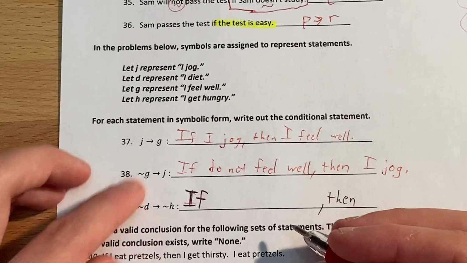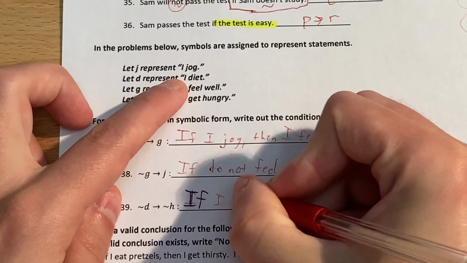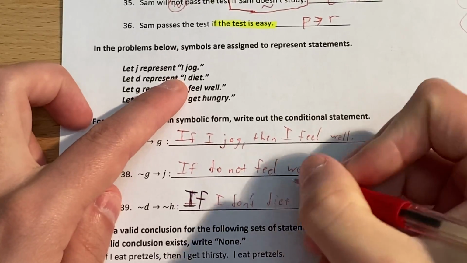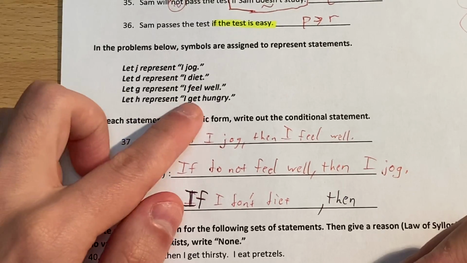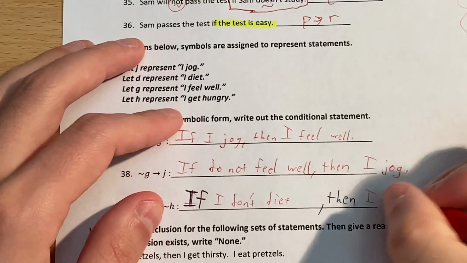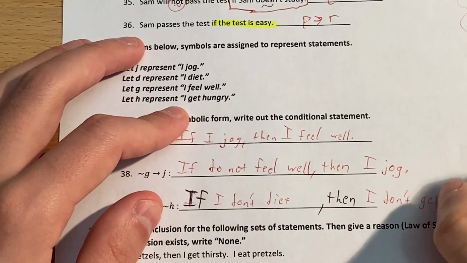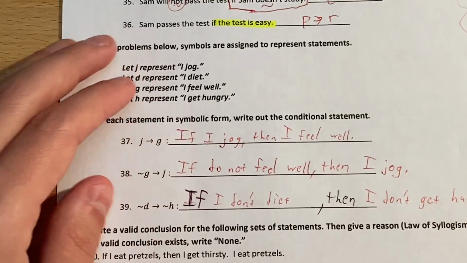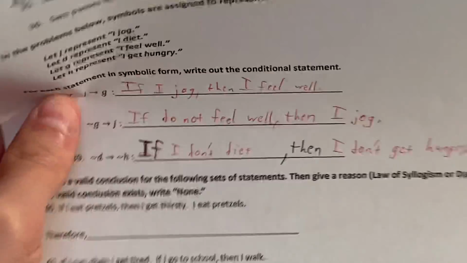So like if I don't diet, then not hungry, so I don't get hungry. And that would be how it is. So if I don't diet, then I don't get hungry. There you go.